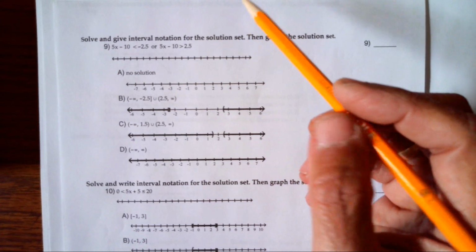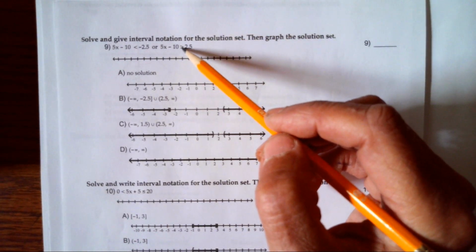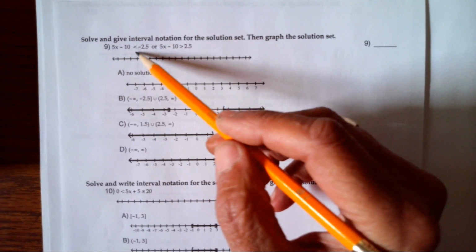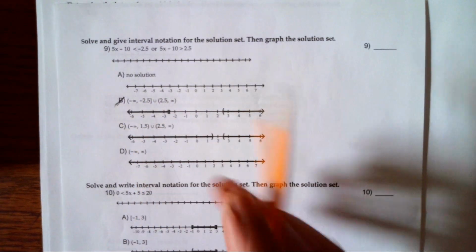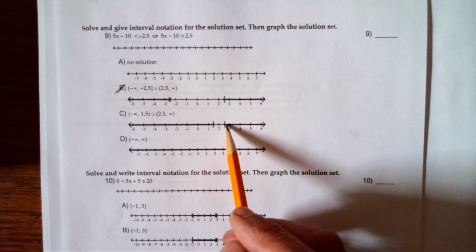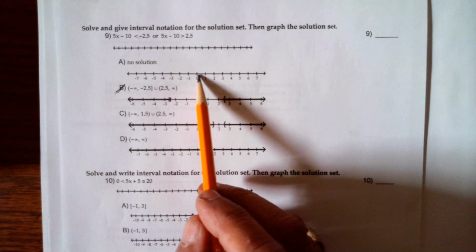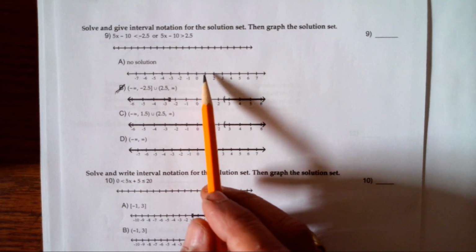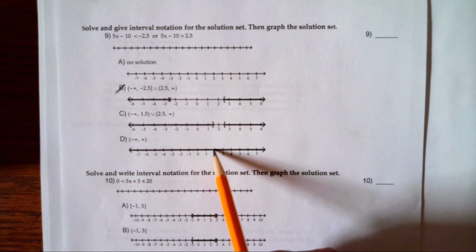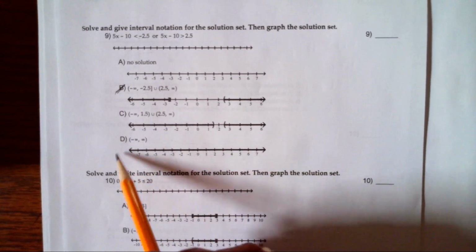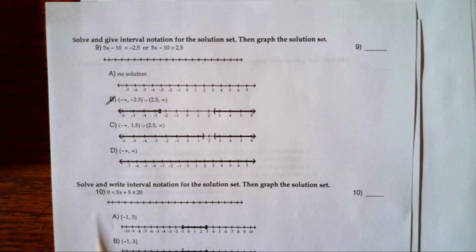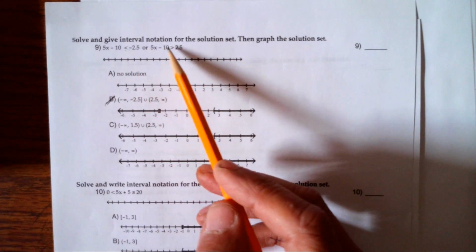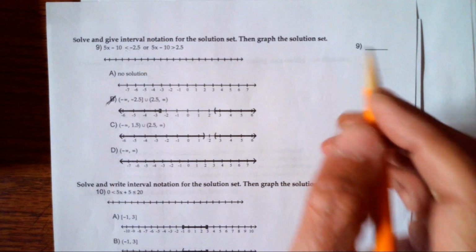But playing that same sort of game, here I got a strict inequality, greater than. Here I got a less than. Both of these are associated with parentheses. Well, this has got a parenthesis, but it's got a bracket. No, there's no bracket involved. Parenthesis and parenthesis, that's good. It could be no solution, but I'm leery of that. I don't want to cancel it out just yet. Here, things could overlap. You could have things going in one direction and then overlapping, giving me the whole number line. So I'm kind of leery about letter A, but let's see what happens. I know it's not going to be letter B because of the fact you got the bracket here. And both of these are strict inequalities associated with parentheses.